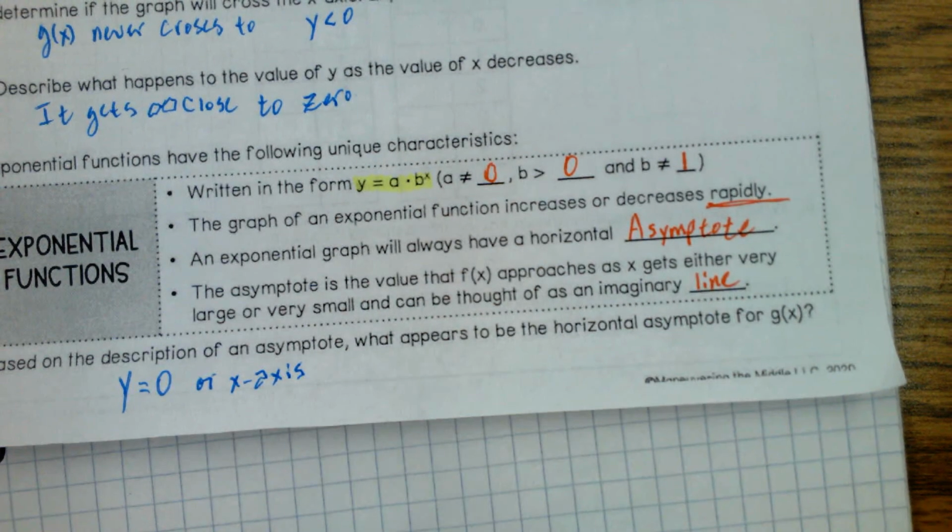Also, it's called the x-axis. Y equals 0 is the x-axis. Okay. All right.